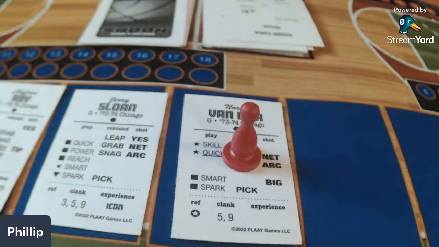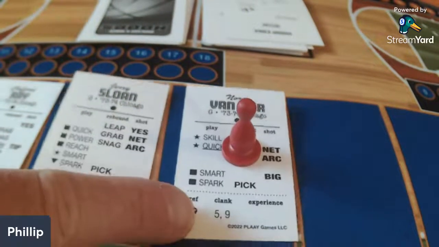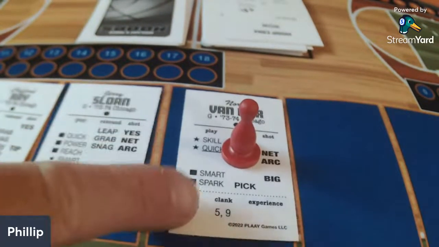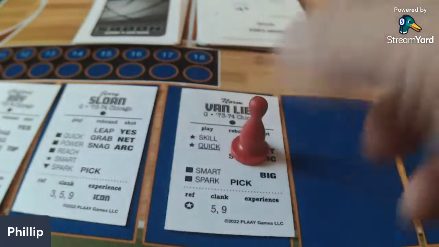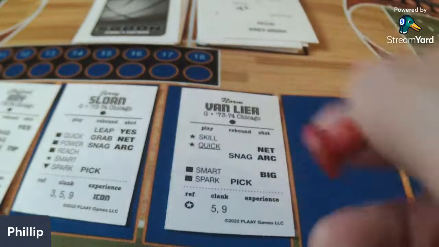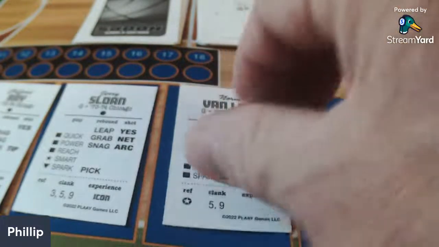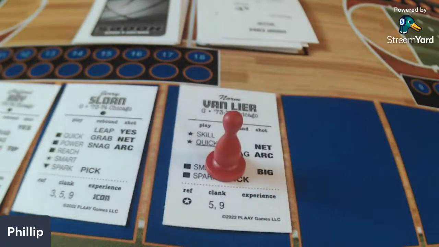And the trailing team in this instance is Chicago. And we are looking for snag. And he does have snag. So Van Leer will finally get some points on the board for Chicago.